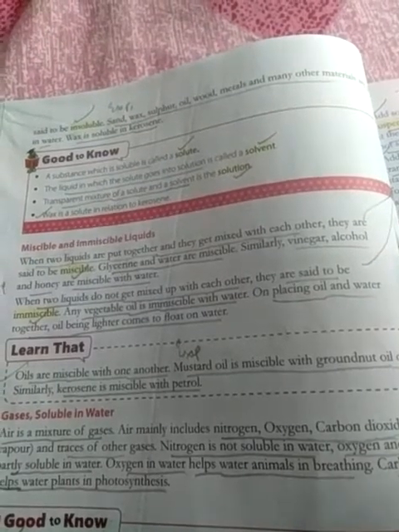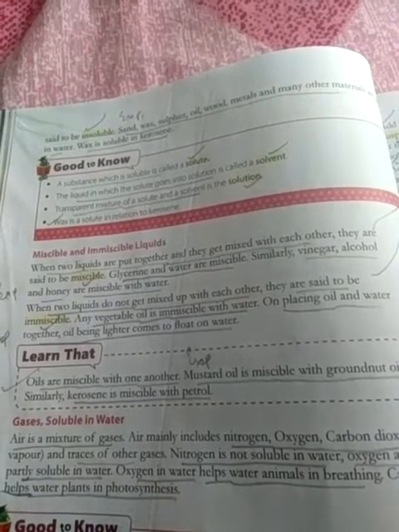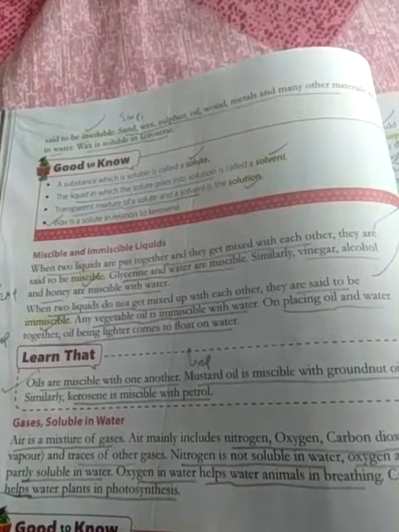We can say both are immiscible, because after placing the oil on the water, the oil doesn't get dissolved in that water, and then the oil floats on the water, because the oil is lighter. Clear?